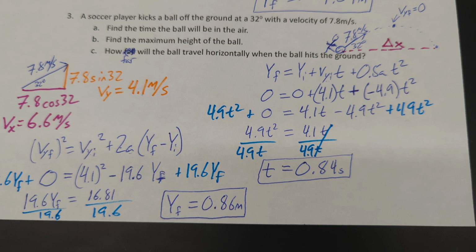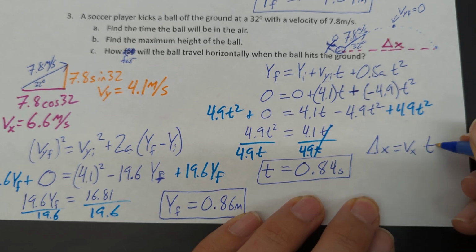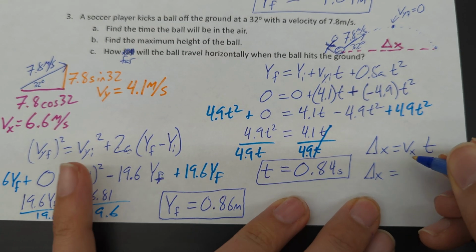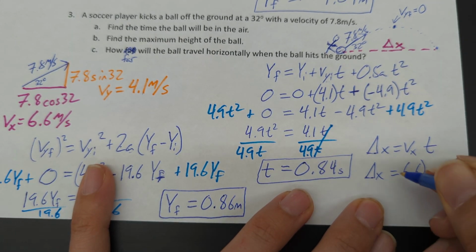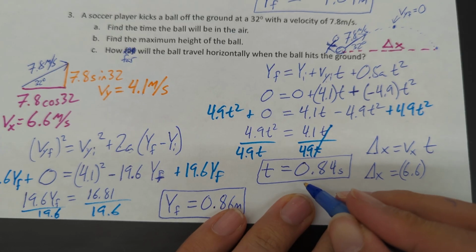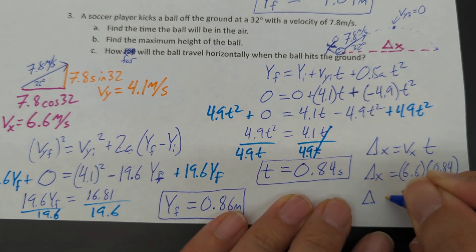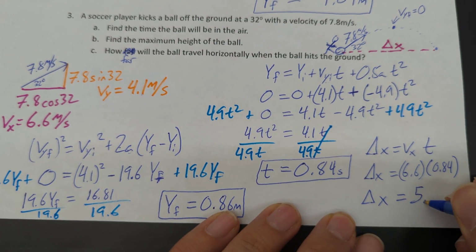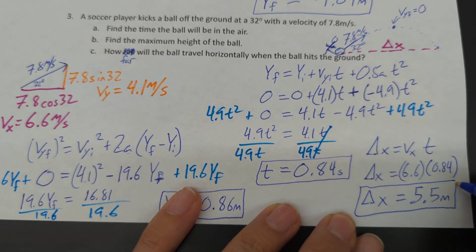Anytime you hear horizontal, you've only got one equation: delta x equals x velocity times time. We're looking for a delta x, so we're just multiplying our horizontal velocity, 6.6 meters per second, times the time, which we found right there. That's when it hits the ground, 0.84 seconds. And our delta x equals, after multiplying those two together, the ball only travels about 5.5 meters before hitting the ground again.